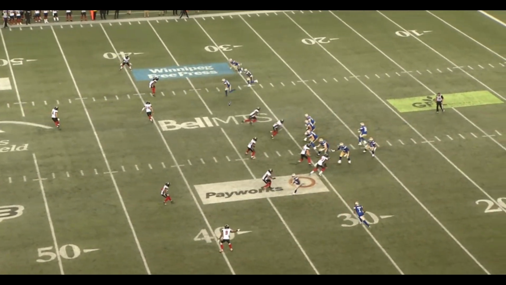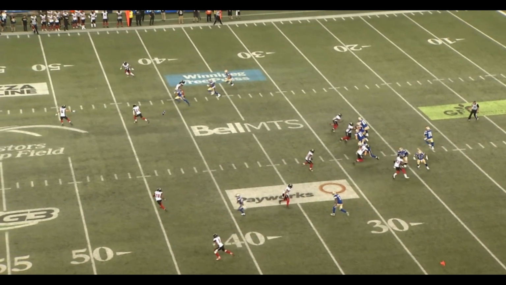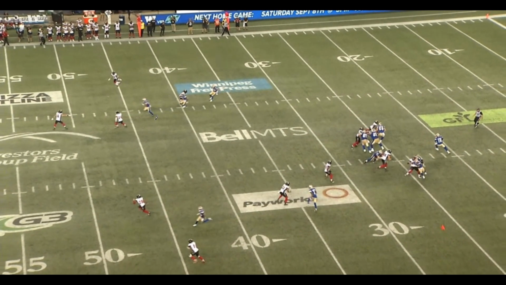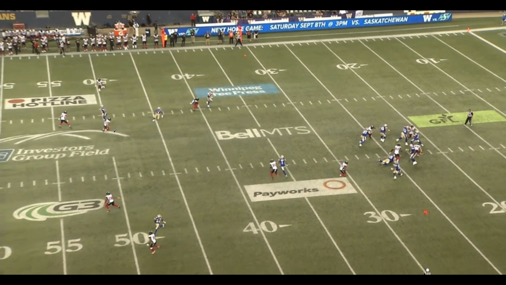Now go to the field. See how they handled it here. Another bunch look. So number 3, the inside waller, doesn't see anybody underneath. So he just keeps climbing. And then now once he sees an underneath route, he's going to now turn and try to get that one. The safety's over the top of it. Now the corner is here because there's nobody out in his area. As he got depth, he now can play outside of any outside breaking route.